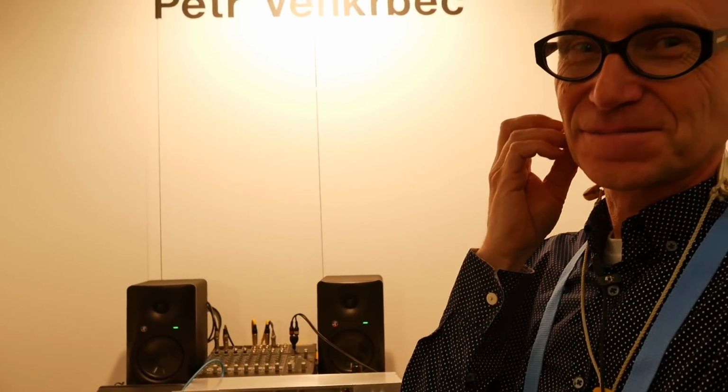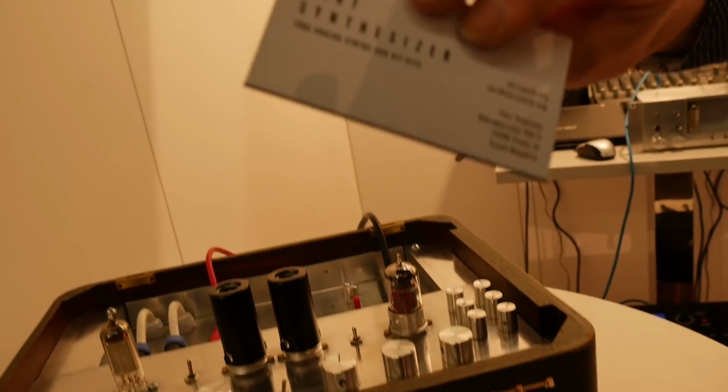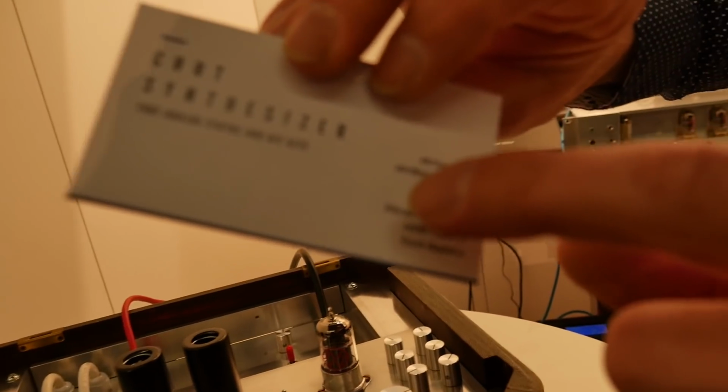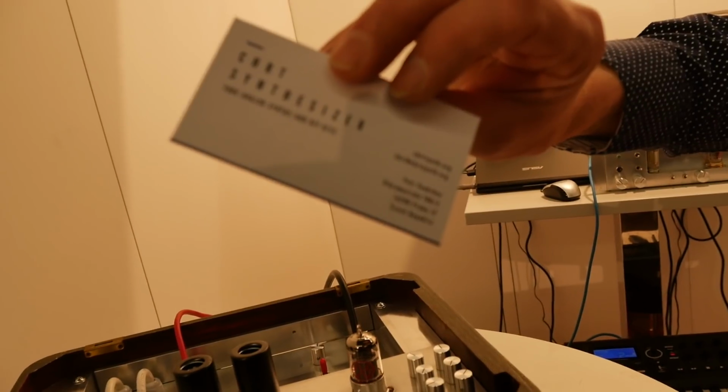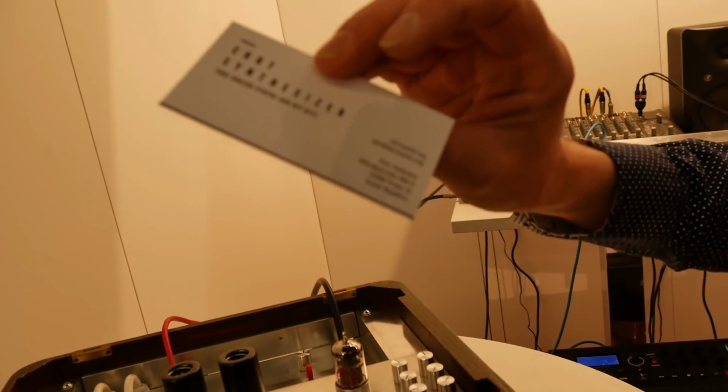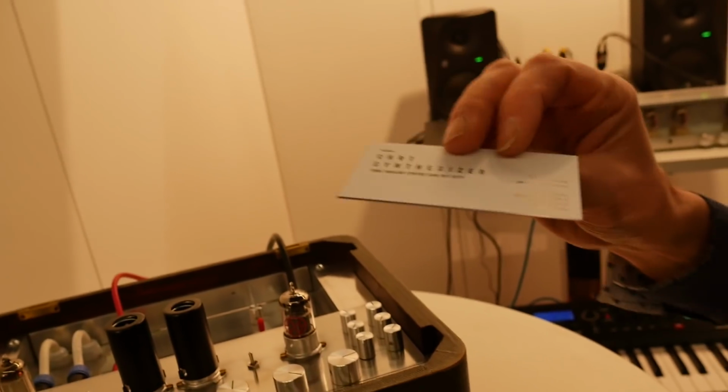So where can people contact you? What a great pity you can't pronounce the instrument's name, but it's at CHRTsynth.org. That is the place to start thinking about it, or just go there, read it, listen a bit to some demos.